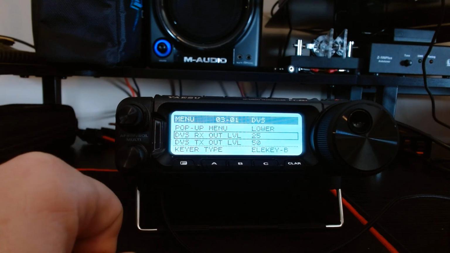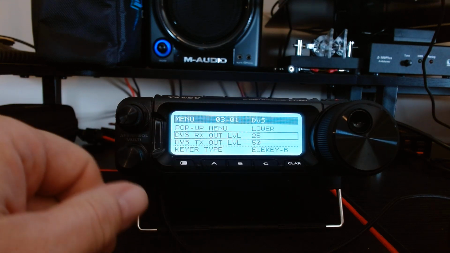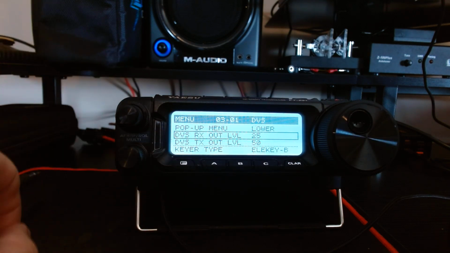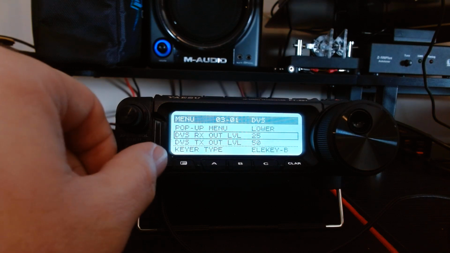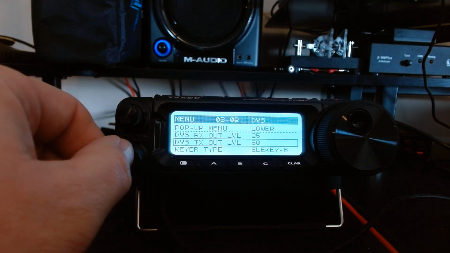So 3.1 controls how loud you hear it, no matter what the volume is. That's important if you're running headsets or in your monitor, because the volume doesn't change this signal coming in to your headset. This setting here does. I have it at 25 because when we run POTA, that's about what sounds right in all our headsets. The transmit level is 3.2 down here.